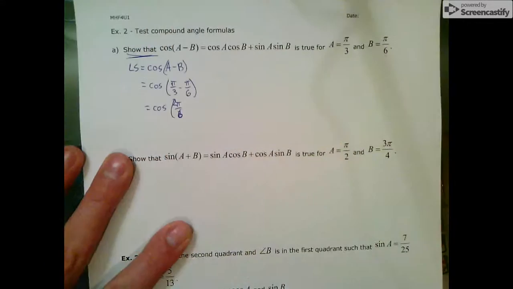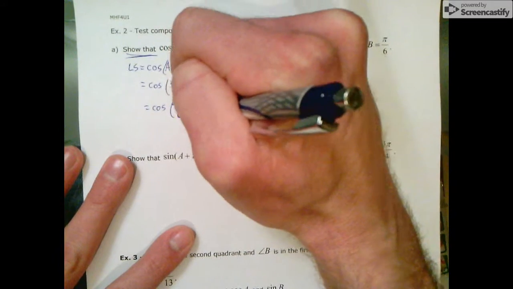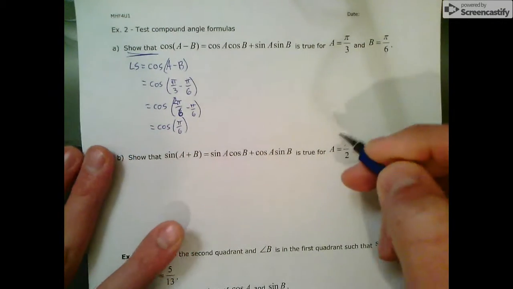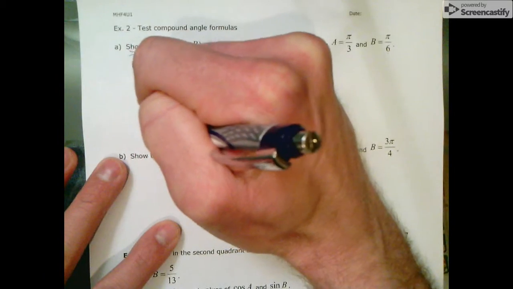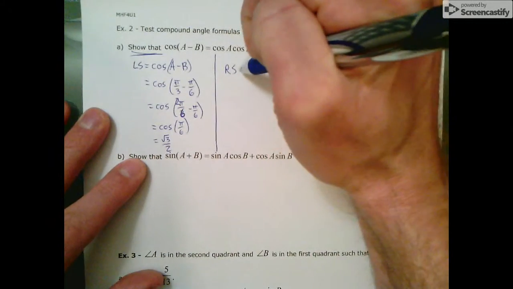So I'm just going to scribble out what I wrote there. 2 pi over 6 minus pi over 6, which is the cos of just pi over 6. And that works out to, well, the cos of pi over 6 is root 3 over 2. Let's put a little star there. And now we're going to look at the right side.